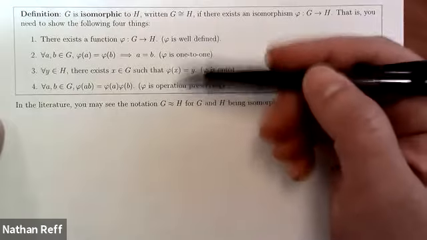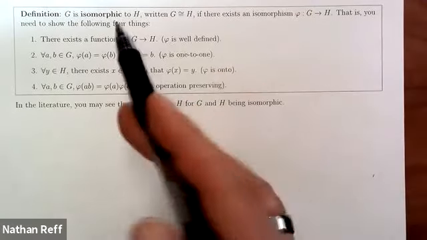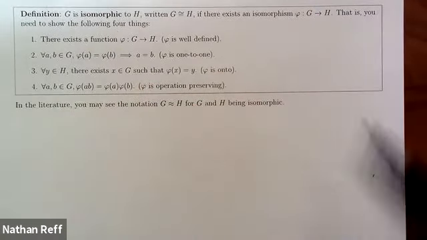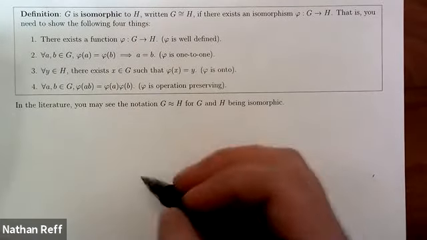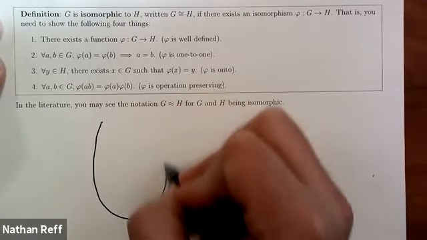This right here is going to give us the template of proving. So anytime you have to prove G is isomorphic to H, you're going to do these 4 steps every single time. Right, so that's your template. But let's draw a picture because pictures are nice, right?